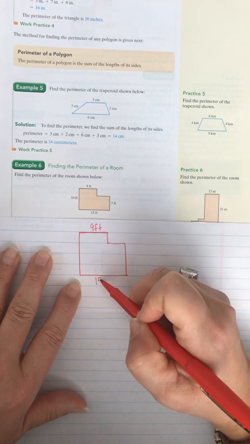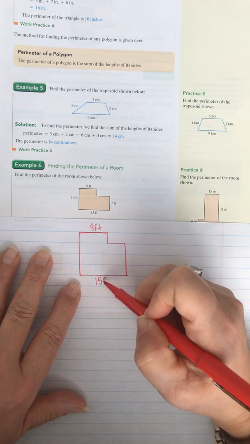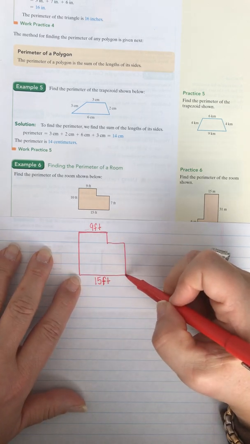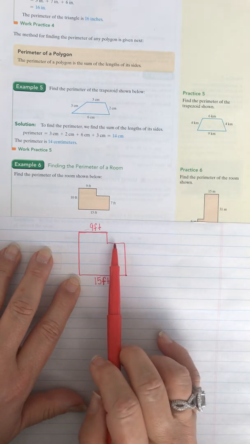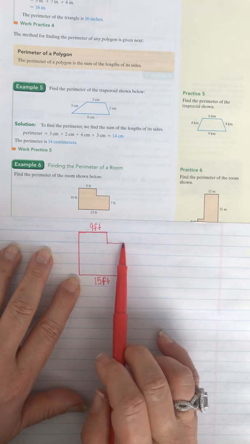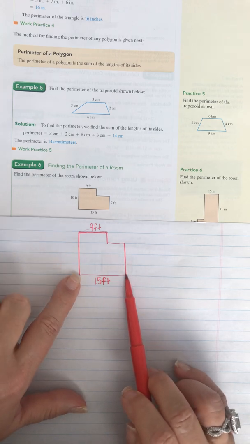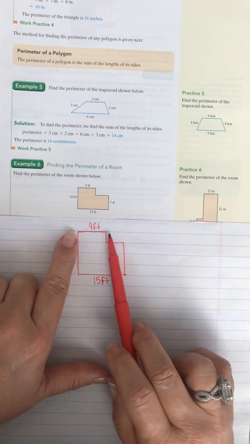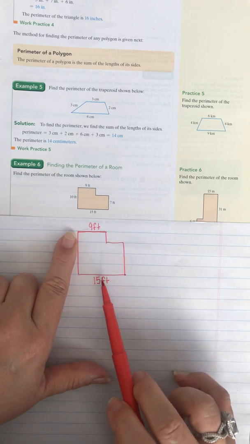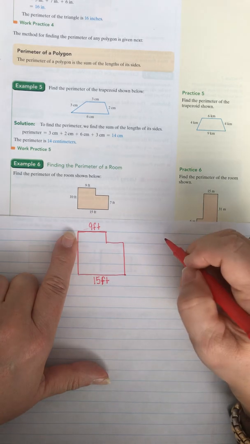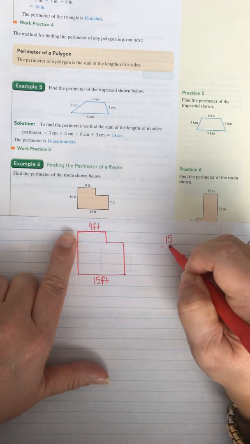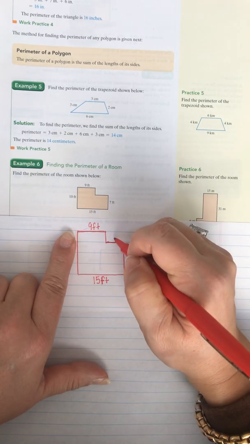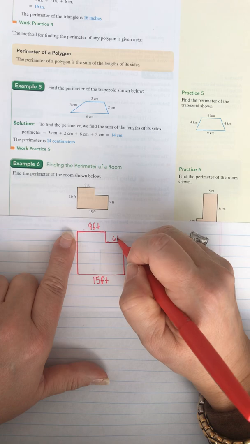And this side is 15 feet. Whoops. So we have 9 feet here and we have 15 feet here. So we don't know what this side is right here. Well, if this length is 15, if we were to extend this straight up, this would be 15, but we're missing this part. So all you do is subtract 15 minus 9, which is 6. So this little ledge right here, which they didn't give us in the picture, is 6 feet.